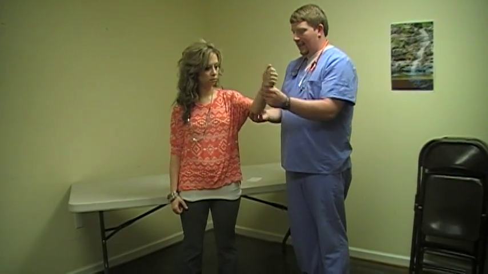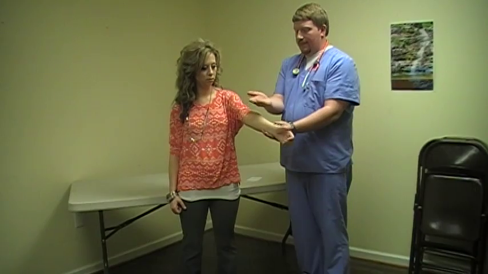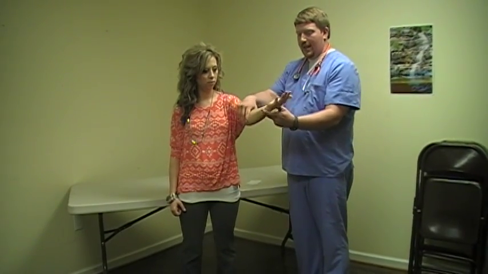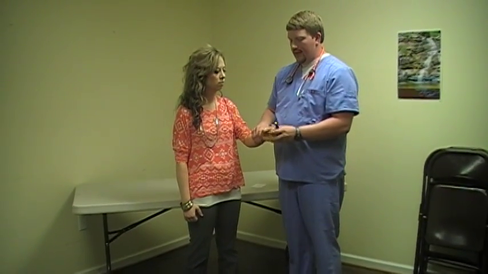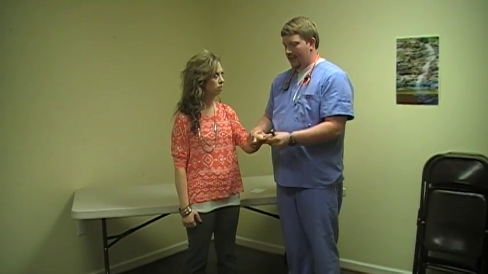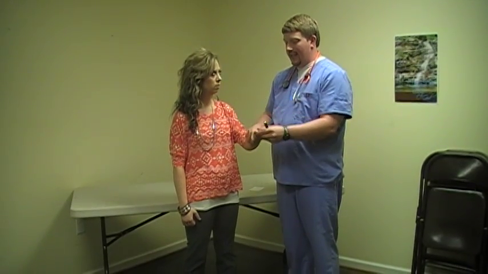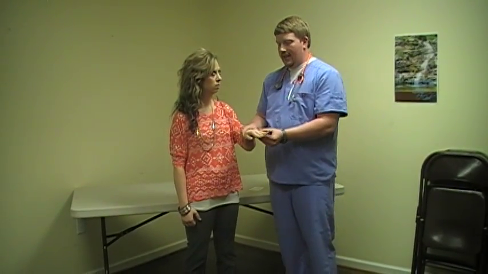The next is going to be the elbow, and just to test the elbow, we're going to do flexion, extension, kind of turn your palm. That's supination, and then pronation, just like that. And then the wrist and hand would be the same way, flexion, extension, and then your adduction and your abduction right there. And then the hand, just spread it out now.